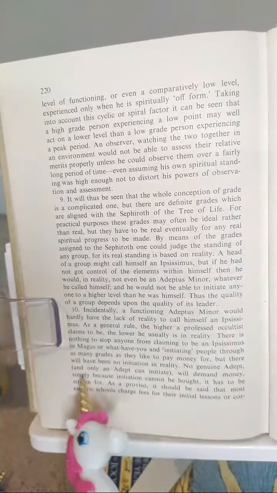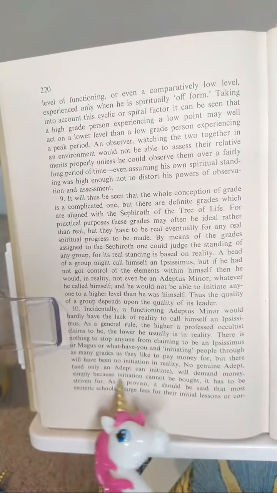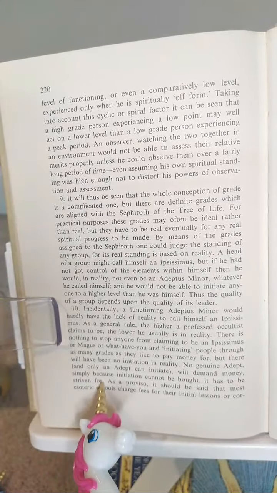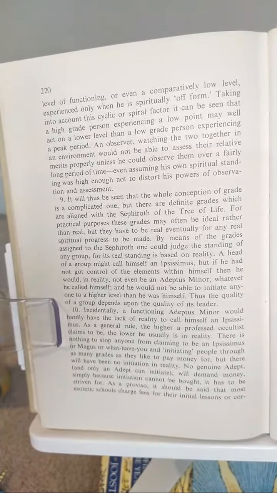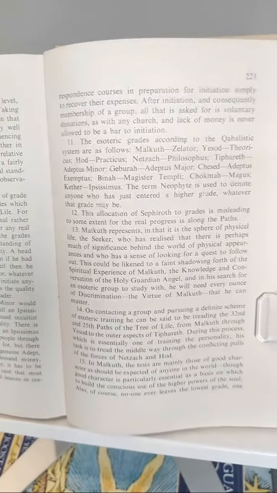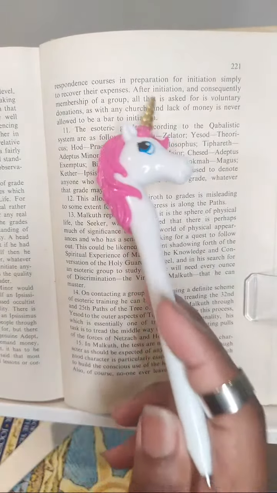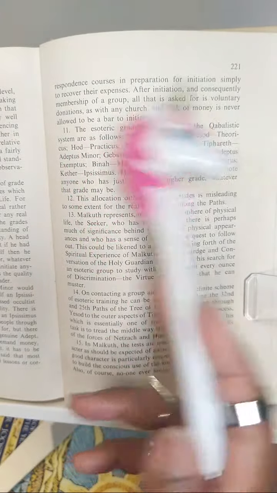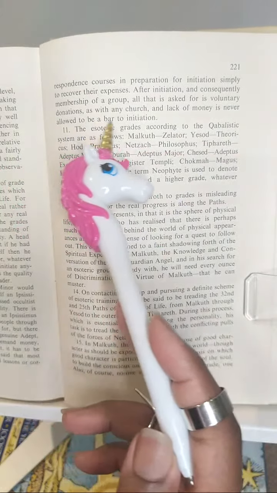No genuine adept, and only an adept can initiate, will demand money, simply because initiation cannot be bought. It has to be striven for. As a proviso, it should be said that most esoteric schools charge fees for their initial lessons or correspondence courses in preparation for initiation, simply to recover their expenses. After initiation and consequently membership of a group, all that is asked for is voluntary donations, as with any church, and lack of money is never allowed to be a bar to initiation.